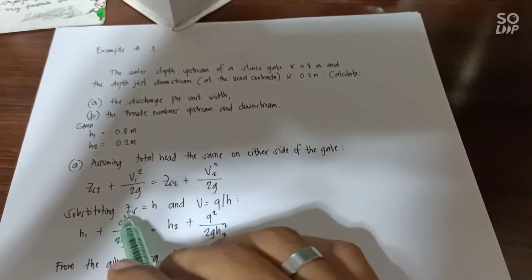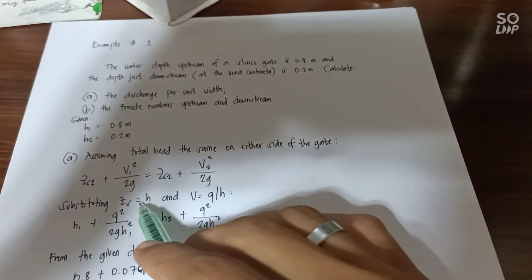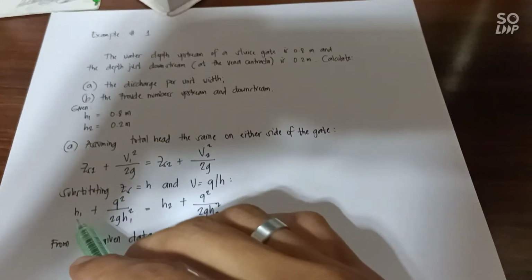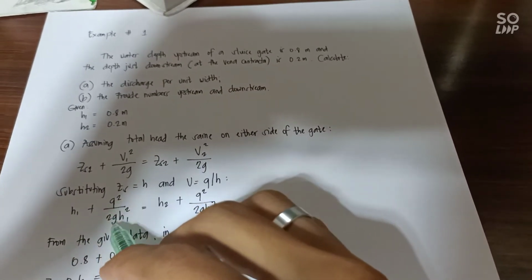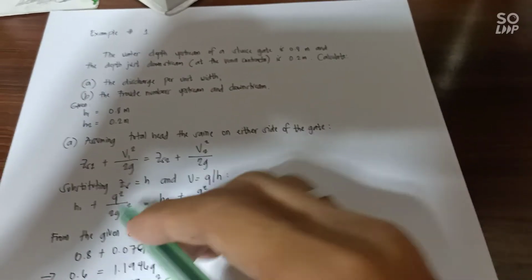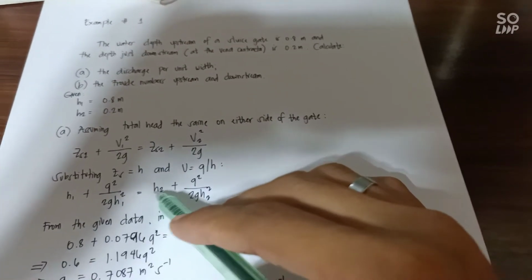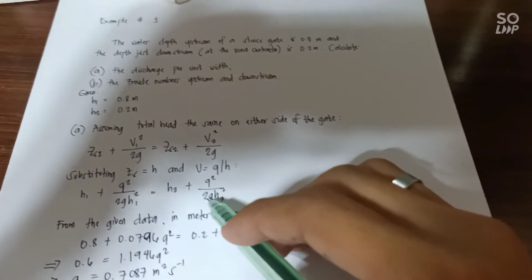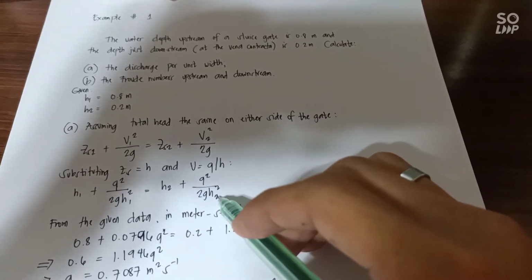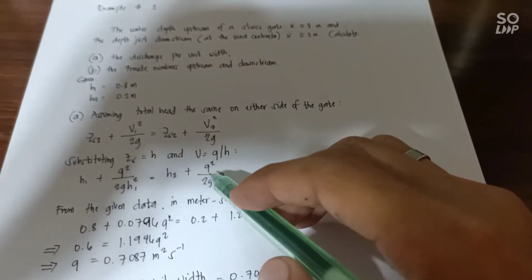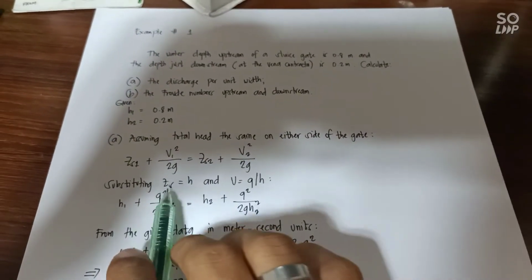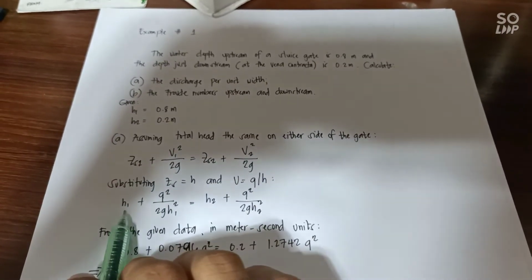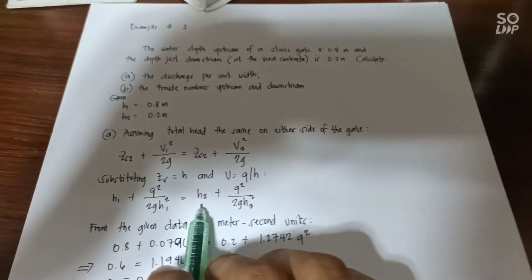Substituting the Z's with H, and V is equal to Q over H. So H1 plus Q squared over 2g H1 squared is equal to H2 plus Q squared over 2g H2 squared. So the Z here is substituted by H.